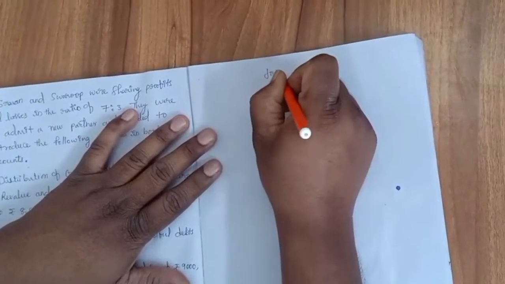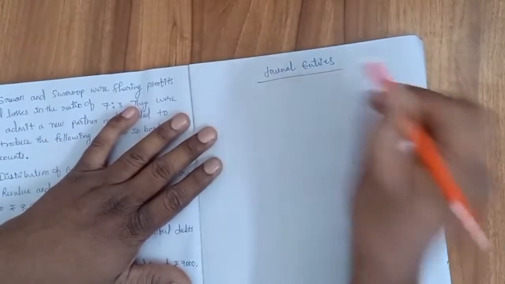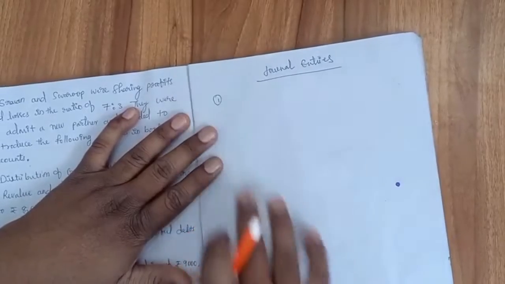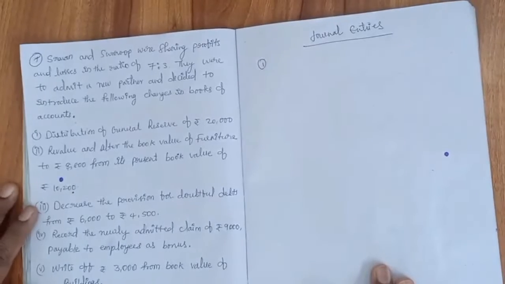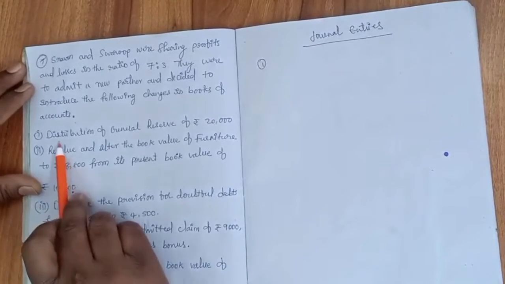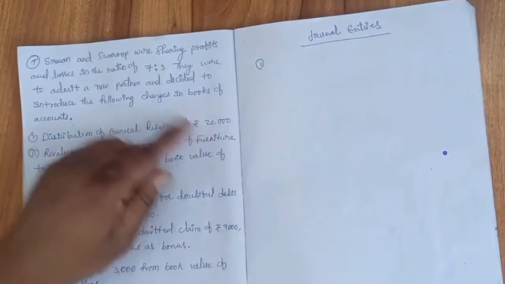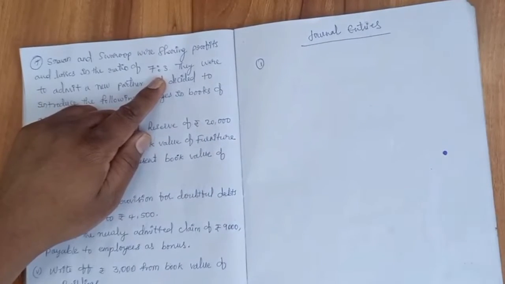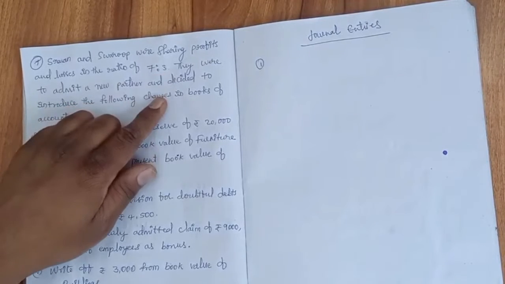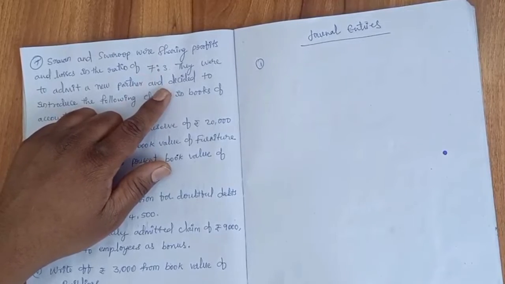So journal entries. The first entry is, we have to distribute the general reserve of 20,000. So that is according to their ratio 7 is to 3. So 20,000 into 7 divided by 10. How much is it? 14,000 for Shravan and the remaining 6,000 for Swarup.